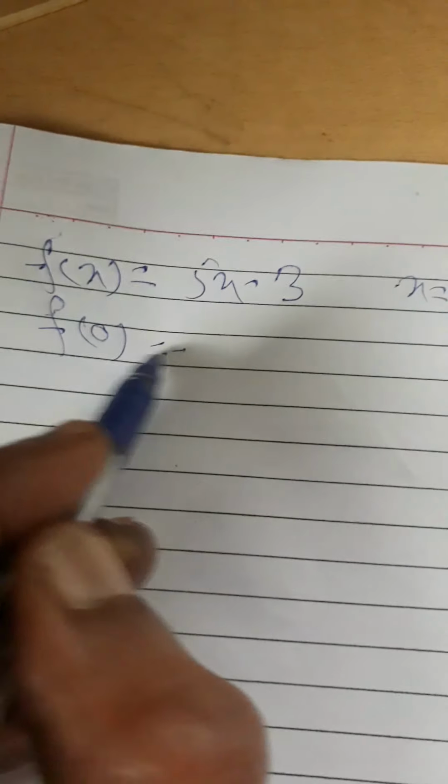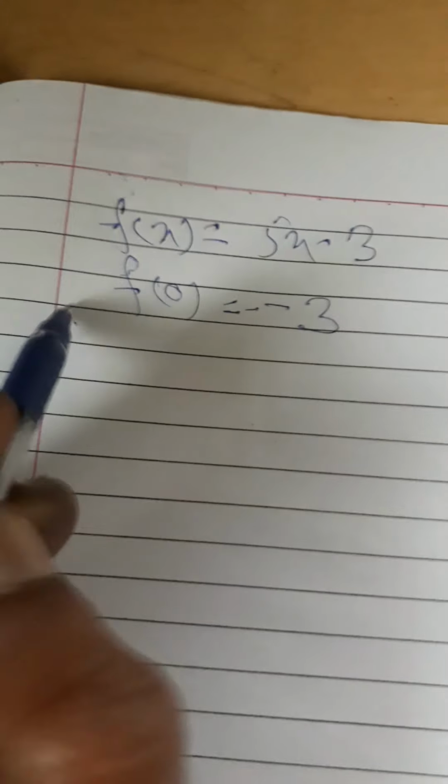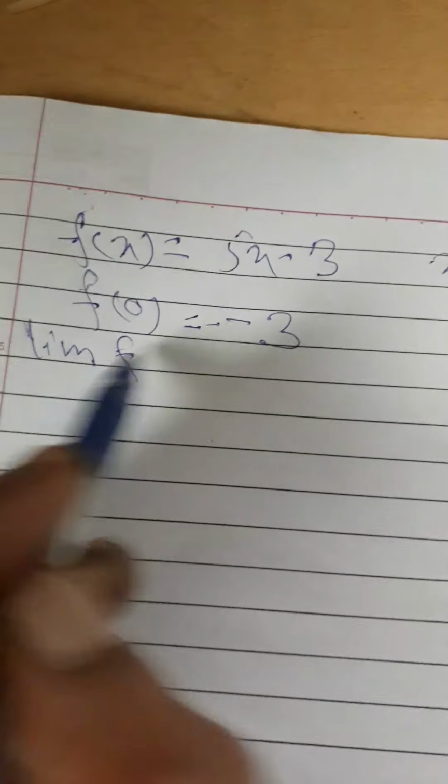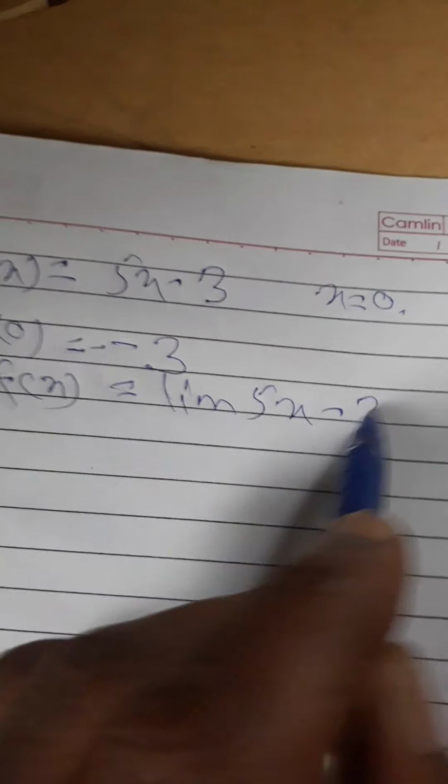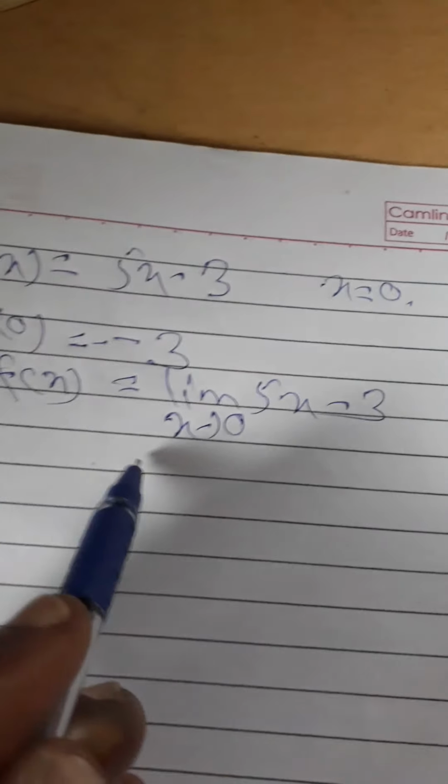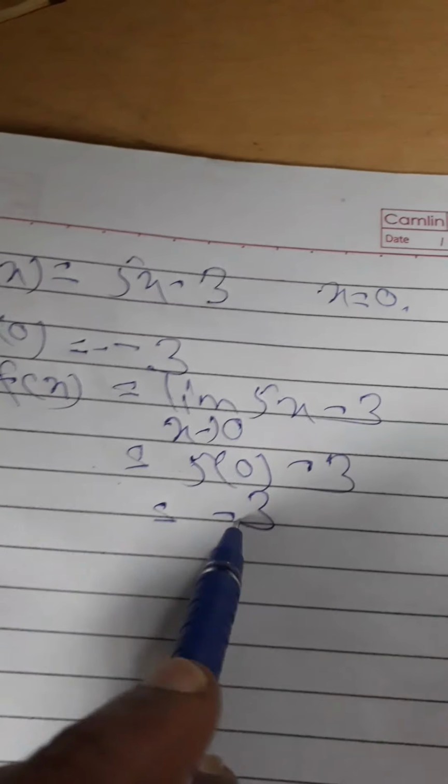Now the value of the function at x is equal to 0 will be minus 3. Similarly here, limit of f of x as x tends to 0 will be equal to limit of 5x minus 3 as x tends to 0. So it is 5 into 0 minus 3, that is equal to minus 3.